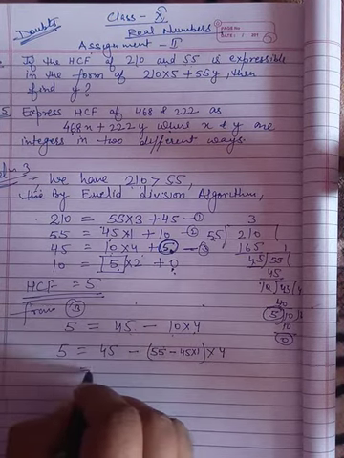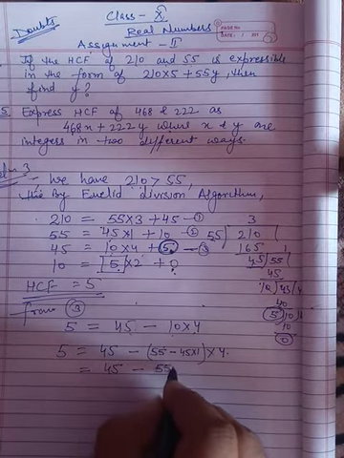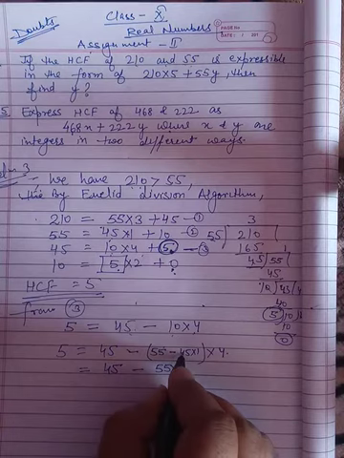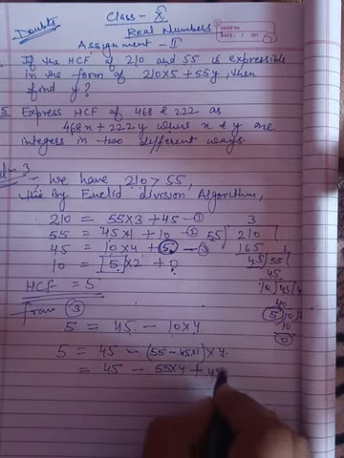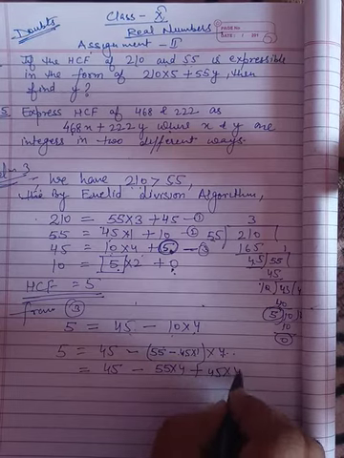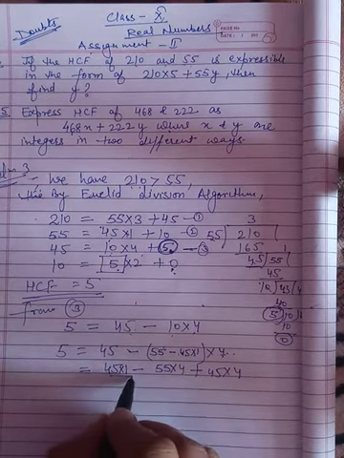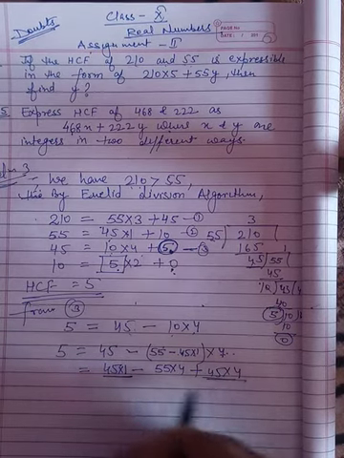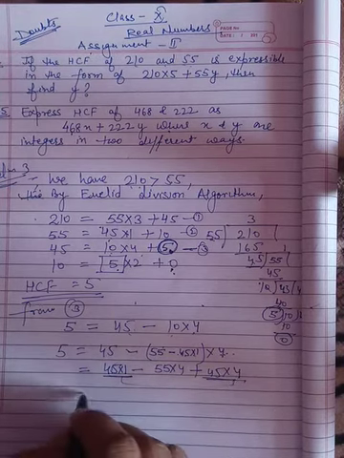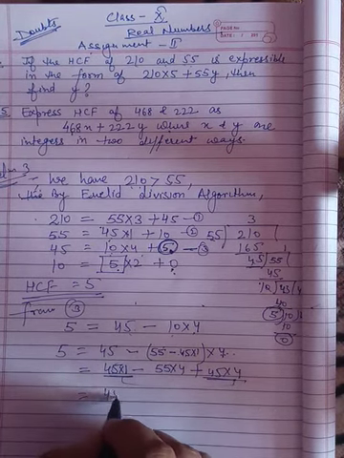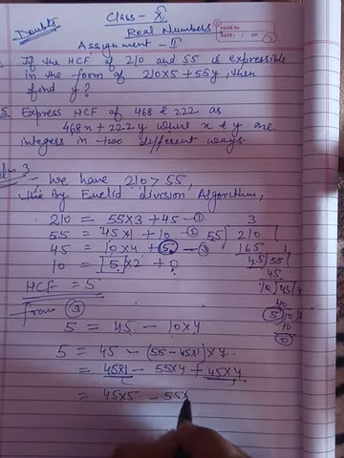Okay, so after simplification you can write this as 55 into 4, and this negative into negative you will have positive, and this is 45 into 1 into 4, that is 4. So you can write this 45 as 45 into 1, and this is 45 into 4. So you can take 45 common in these two, so you will write this as 1 plus 4, that is you can write this as 45 into 5 minus 55 into 4.